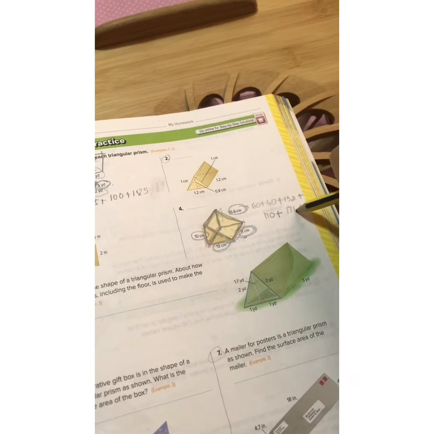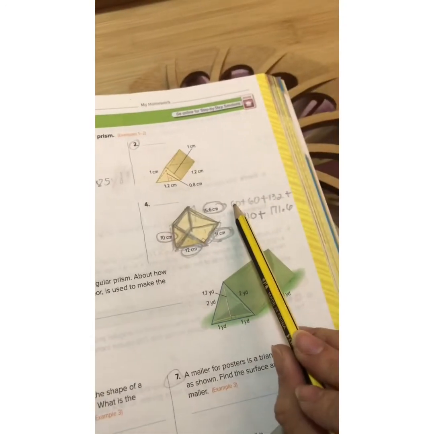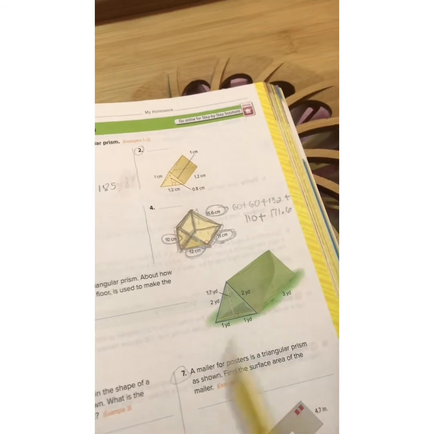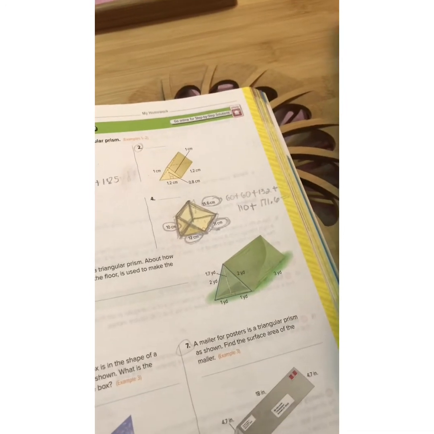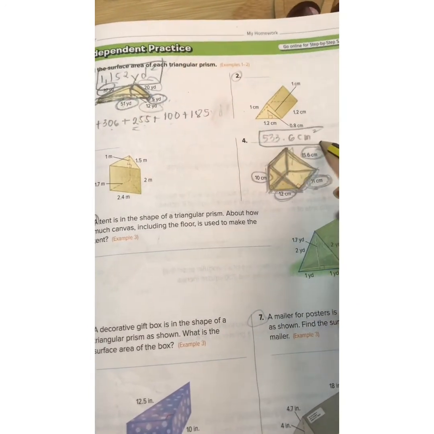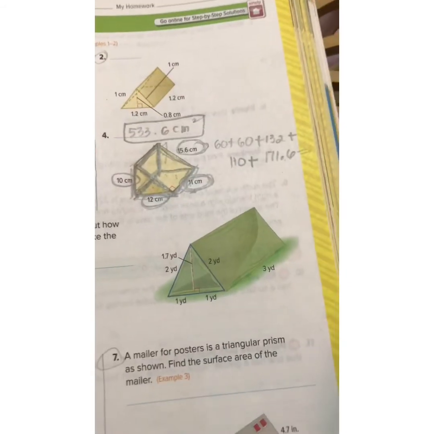Then you will write it also again in your book. We'll write it here, 171.6. And then the last, we have how many faces? 1, 2, 3, 4, 5. Then the last one is you will add everything. Go. Okay, our answer will be 533.6 cm square because we're solving for area. Don't forget the unit, okay? So that will be our final answer for that.